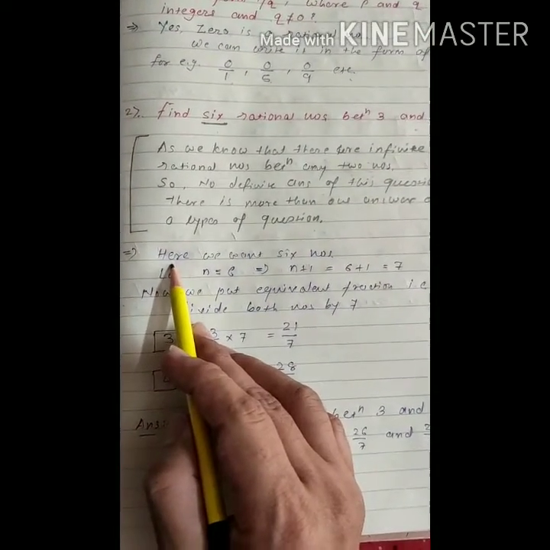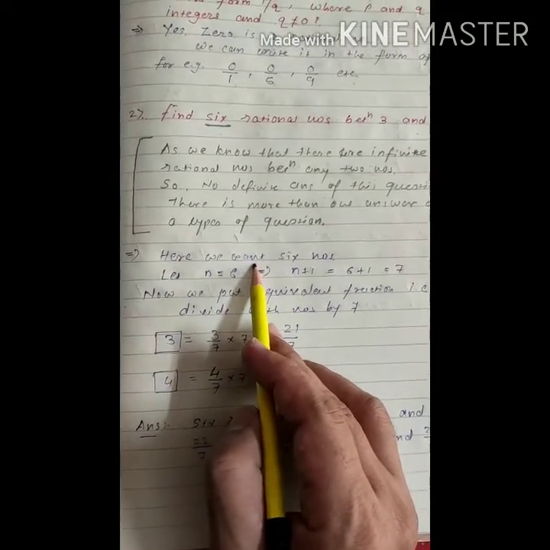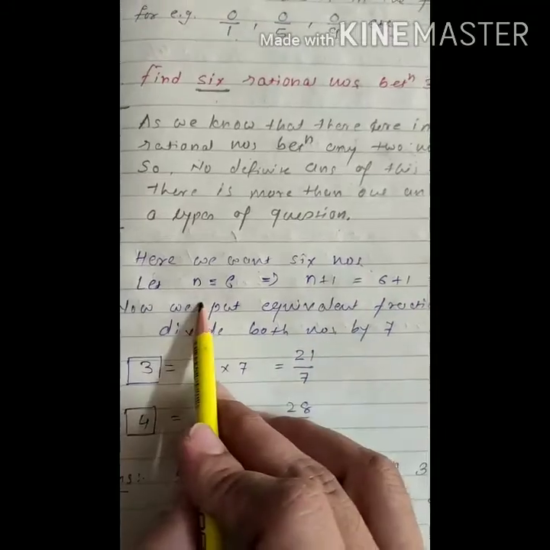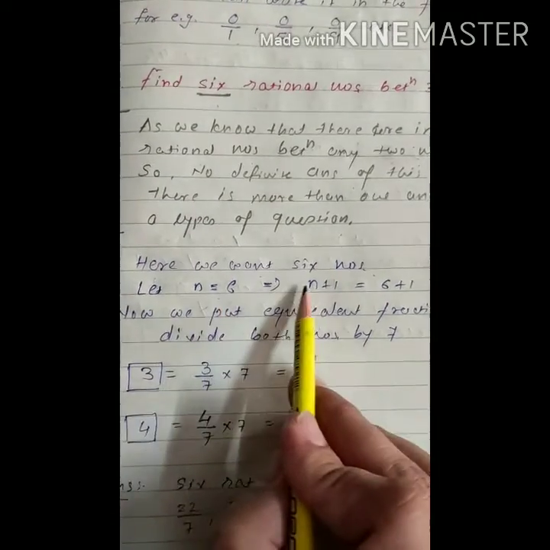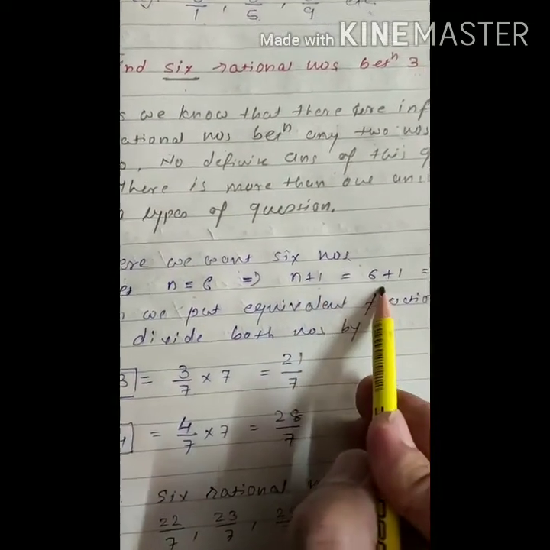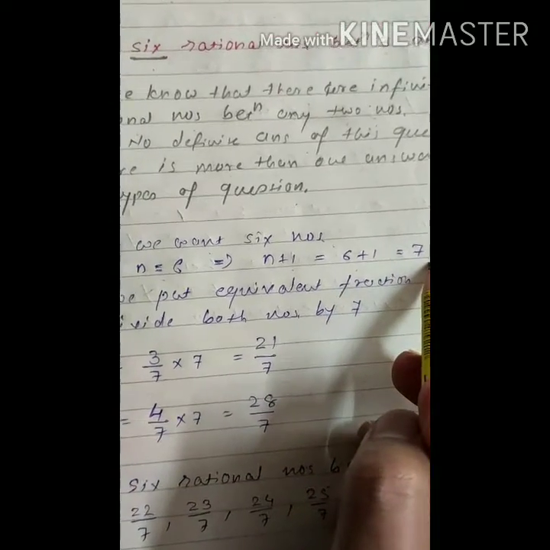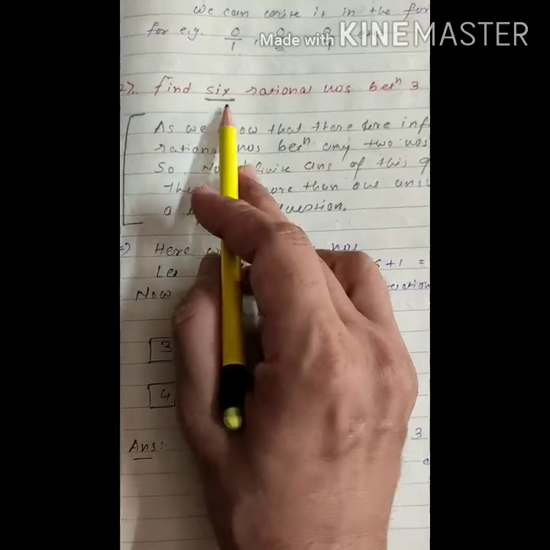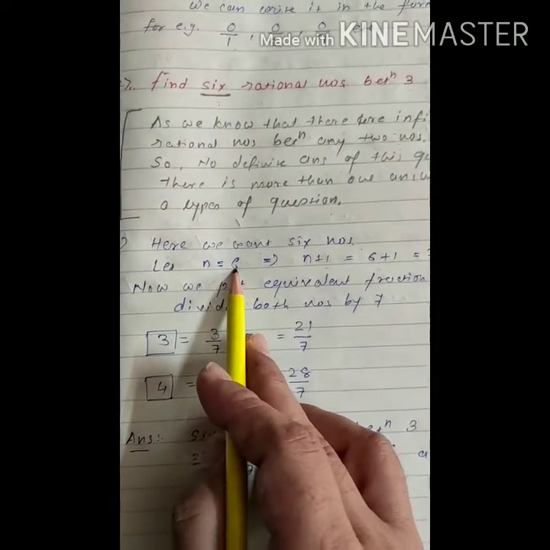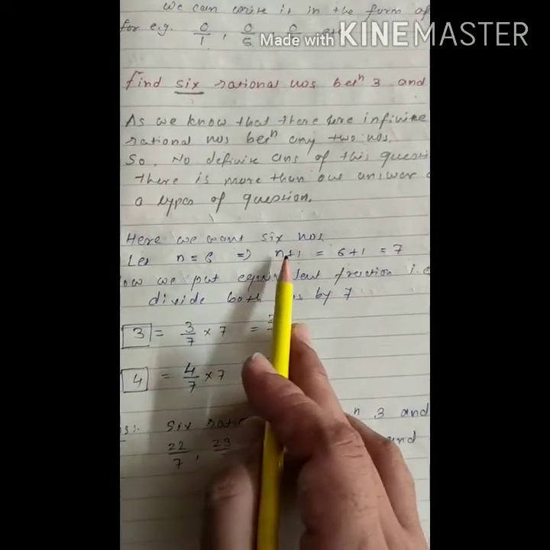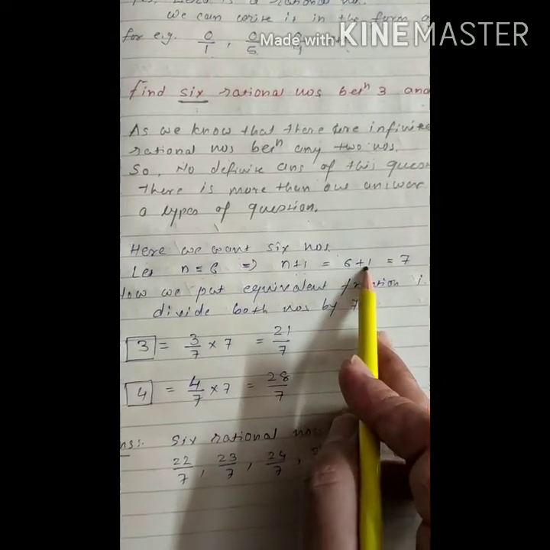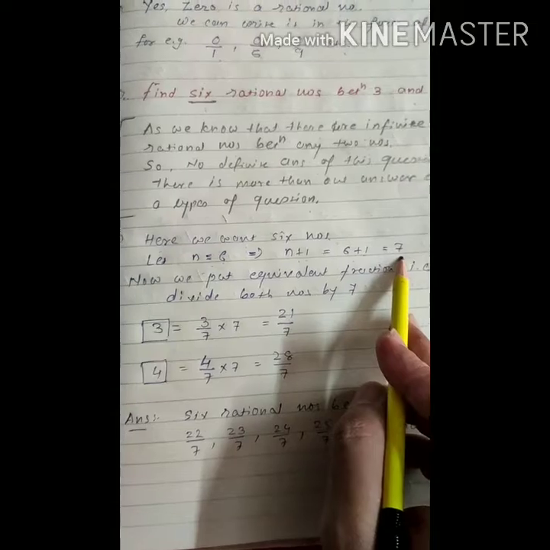The first one is, here we want 6 numbers. So let's consider n is equal to 6. What is n plus 1? That is 6 plus 1 is equal to 7. I repeat, here we want to find 6 rational numbers. So consider n is equal to 6. Now the next number is n plus 1. Always you can take n plus 1. So n plus 1 means 6 plus 1 is equal to 7.